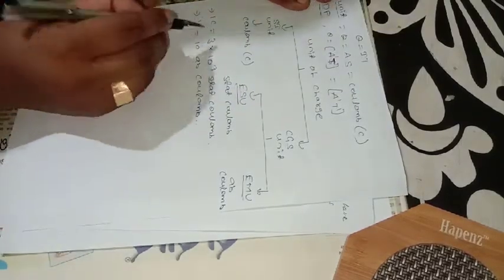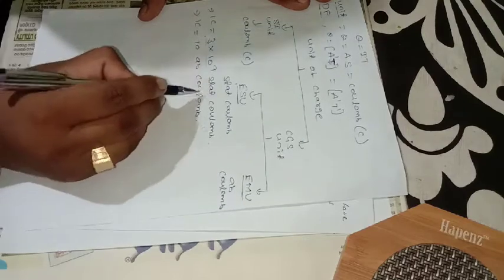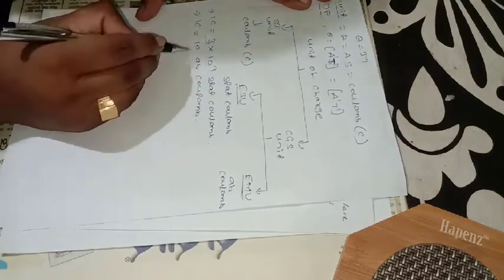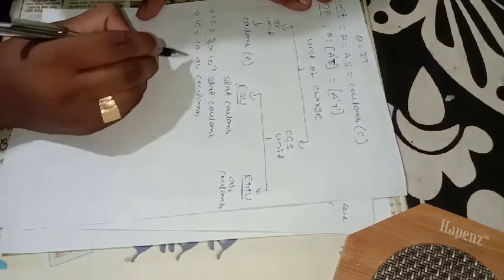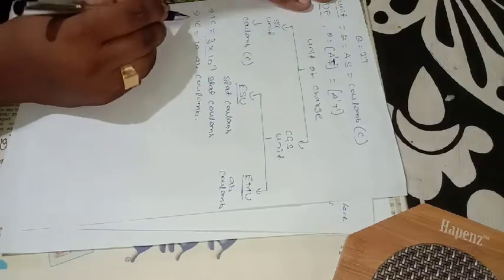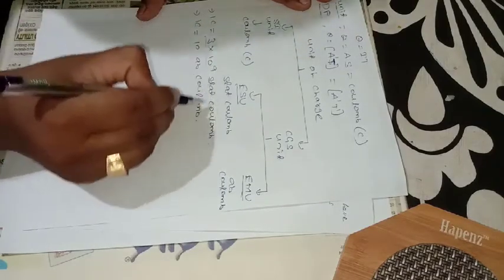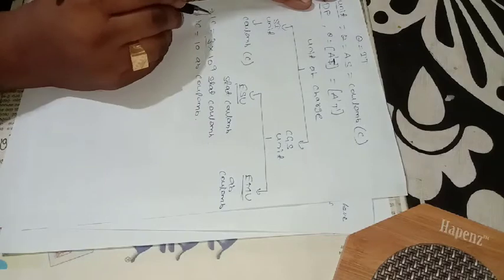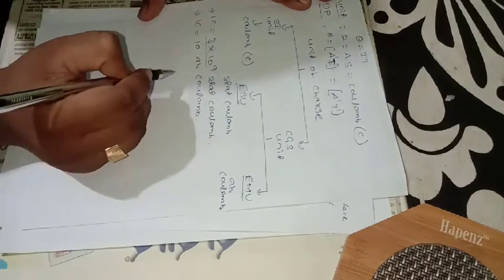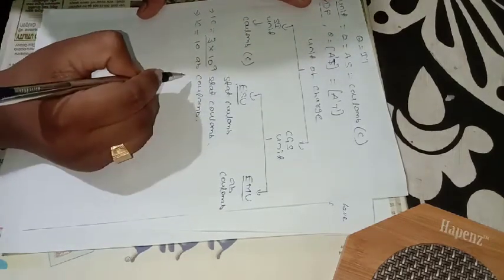1 coulomb is equal to 3 into 10 to the power 9 stat coulomb, or 1 coulomb is equal to 10 abcoulomb. You can say 1 abcoulomb is equal to 1 by 10 coulomb. Like that, 1 stat coulomb is equal to 1 by 3 into 10 to the power 9 coulomb. Like this you can express.